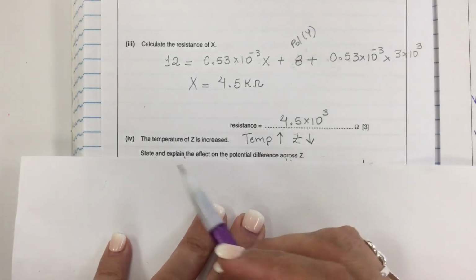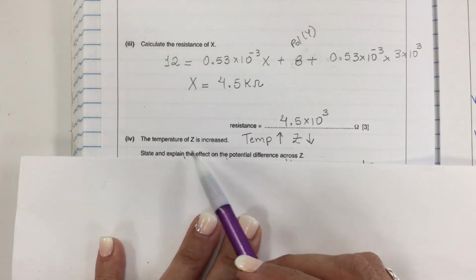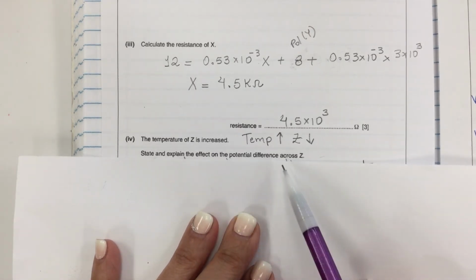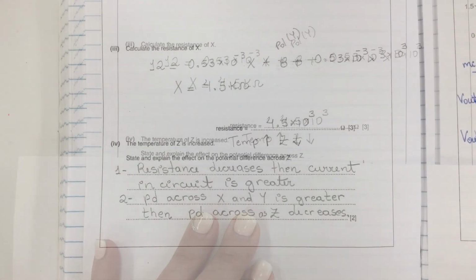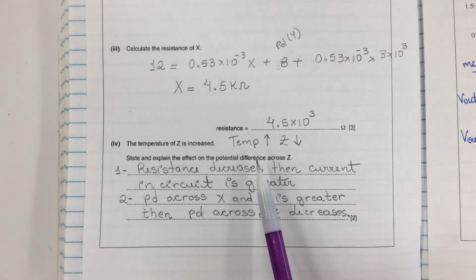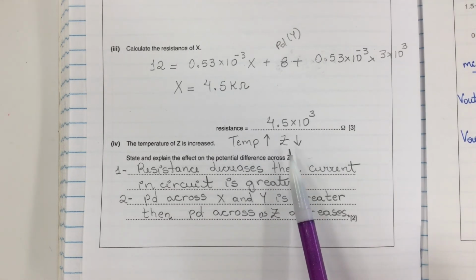Okay, question about the thermistor. The temperature of Z is increased. State and explain the effect on the potential difference across Z. Okay, so 2 points here. One is that with the increase of the temperature, the thermistor resistance is going to decrease.